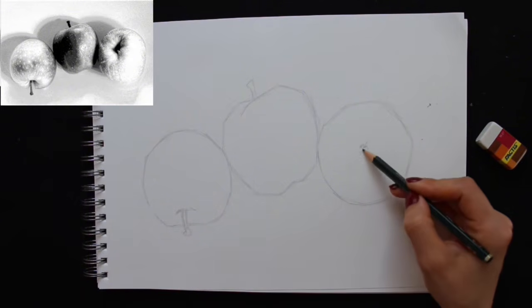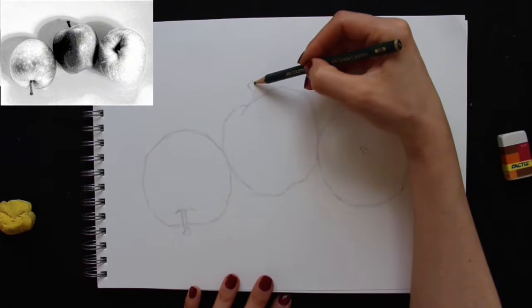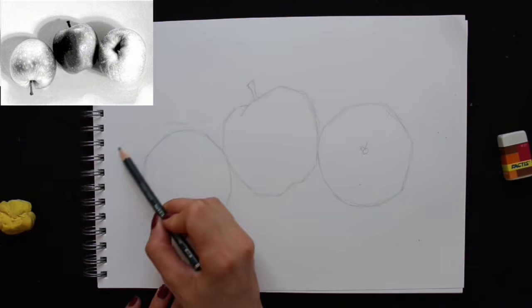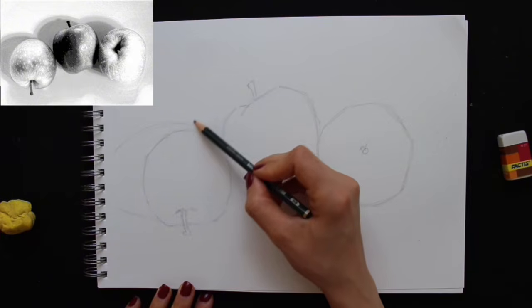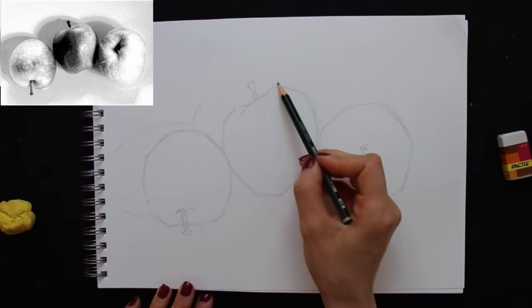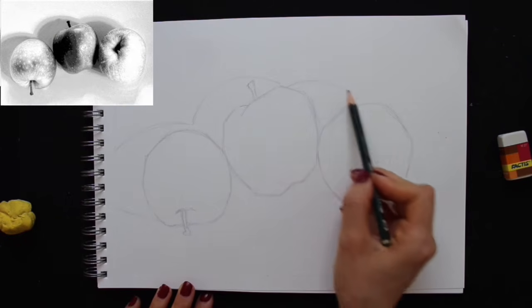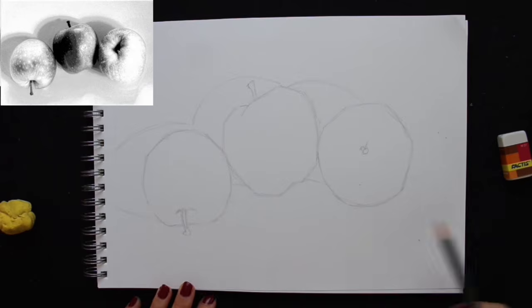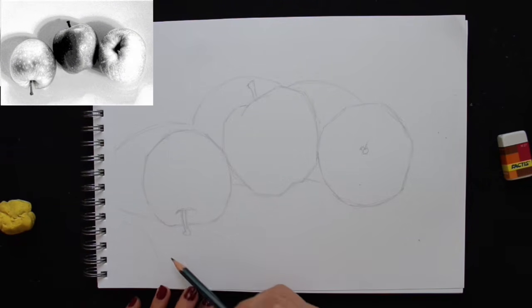And once these apples look good to me, I start creating a shape for the cast shadow. I also start creating more gentle curves and taking away the blockiness of those initial shapes that I created. This is a tonal or value study, so it is also very important that we pay attention to the values that these objects are creating on the surface they are on. So that's what I move on to adding next.